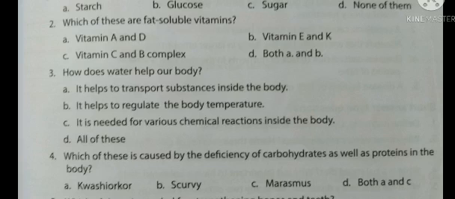Part B. Choose the correct option. Number 1. Which of these is the simplest form of sugar? This will be glucose. Number 2. Which of these is a fat soluble vitamin? That is vitamin A, D, vitamin E, K. That is both A and B. That is option D. Question 3.